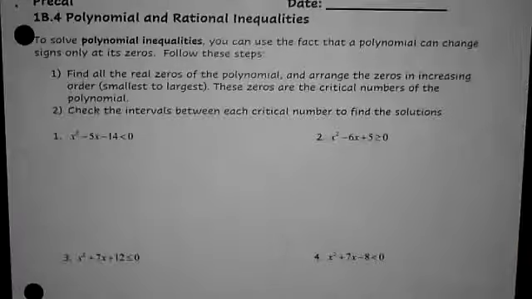Today we're going to be solving polynomial rational inequalities. We'll start with the polynomial ones. It tells us to solve polynomial inequalities. You can use the fact that a polynomial can change signs only at its zeros.